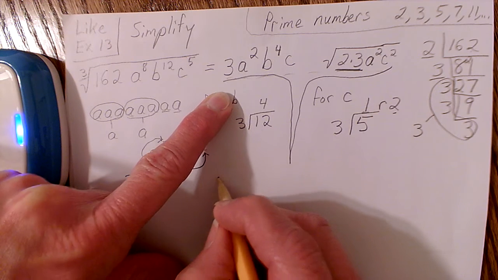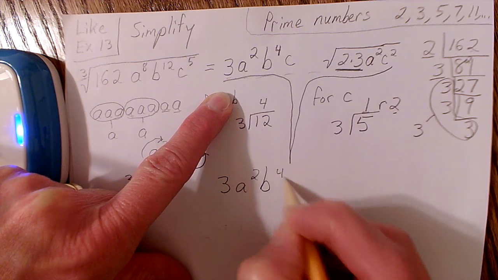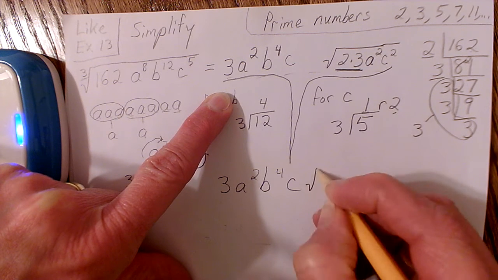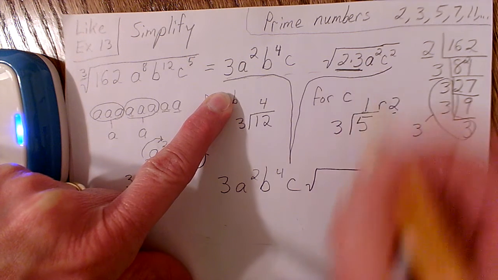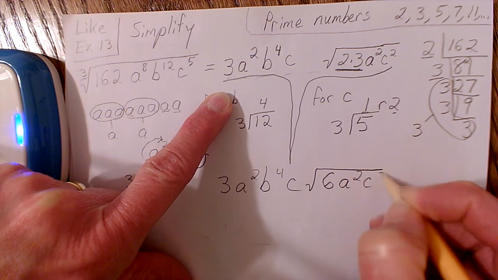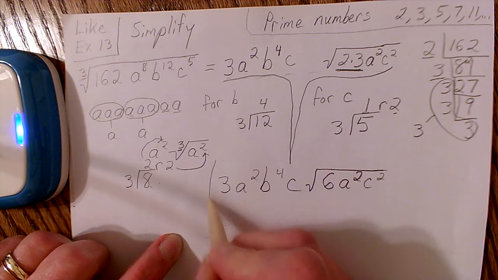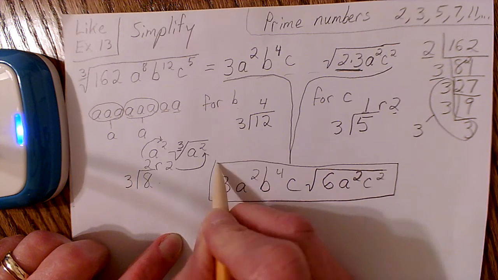Sorry for the break there. We're going to have 3A to the second, B to the 4th, C times the cube root of 2 times 3, which gives us 6, A to the second, C to the second. And so this is what we end up with for our answer on this problem.